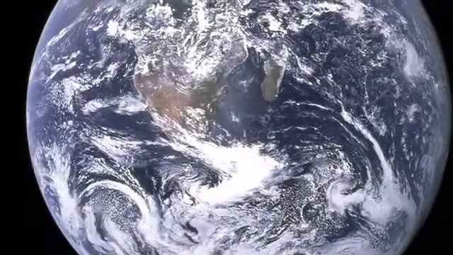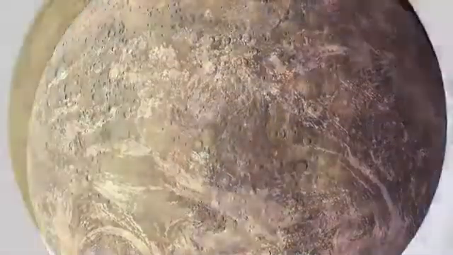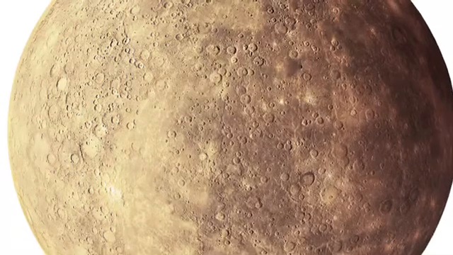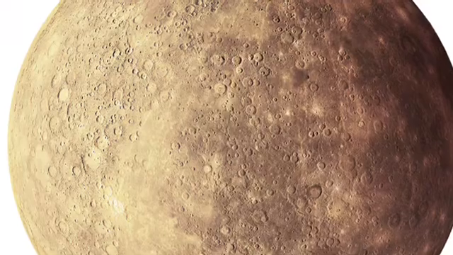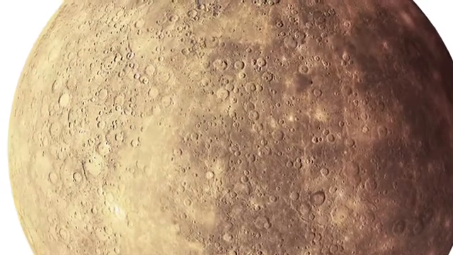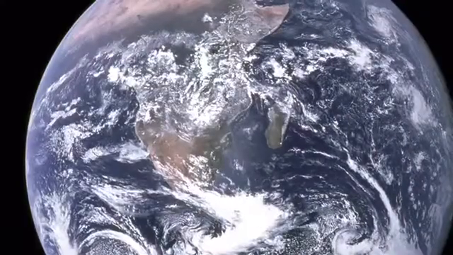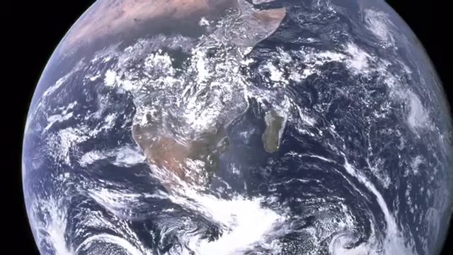So before water on Earth, Earth looked like this. Now, of course, that is just a picture of Mercury, but now you kind of get the idea of what Earth looked like before all of the clouds of mist and before it had water. Now, you might be wondering, how did our beautiful Earth get water and life?